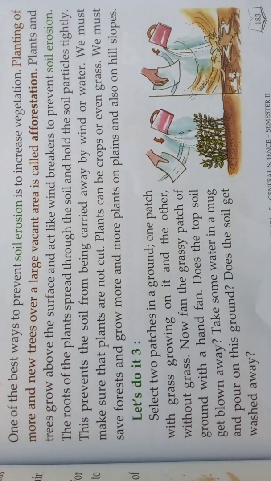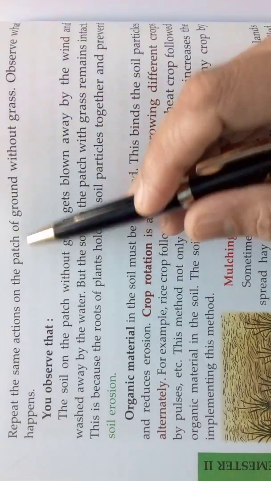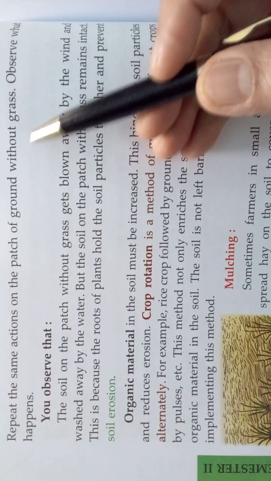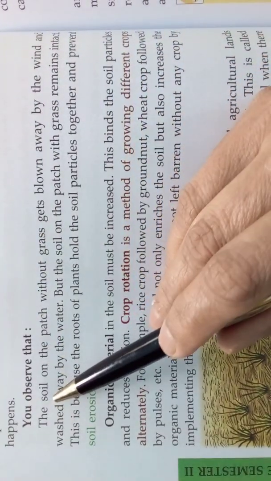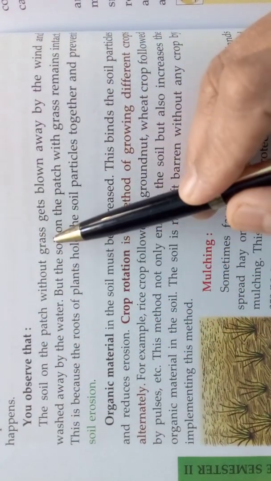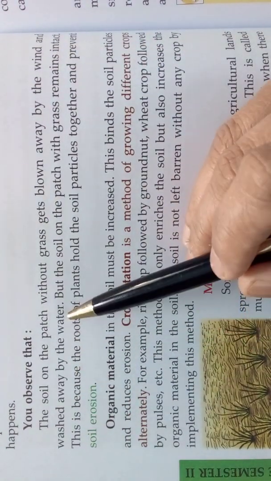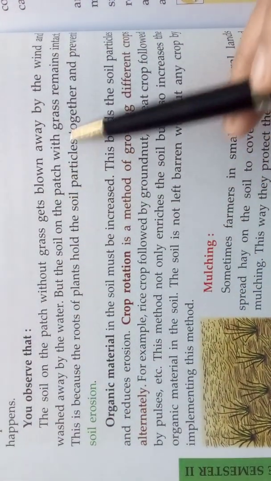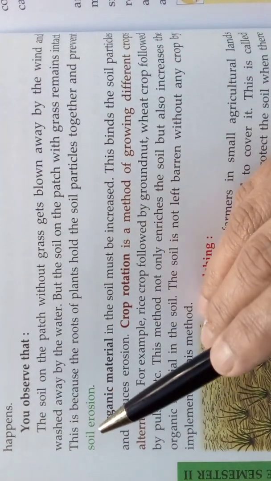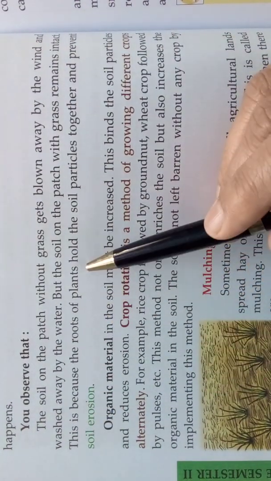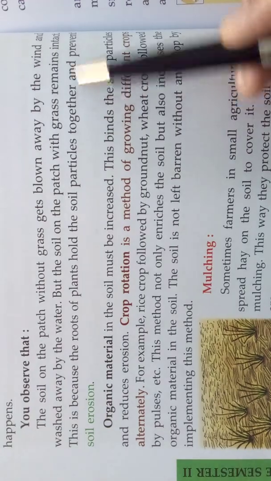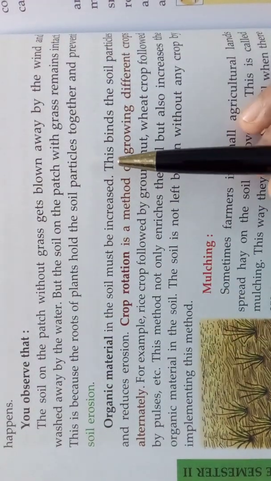Come we will go to the next page. Repeat the same actions on the patch of ground without grass. What happens? Come we will see what you observe. The soil on the patch without grass gets blown away by the wind and washed away by the water. But the soil on the patch with grass remains intact. This is because the roots of plants hold the soil particles together and prevent soil erosion.